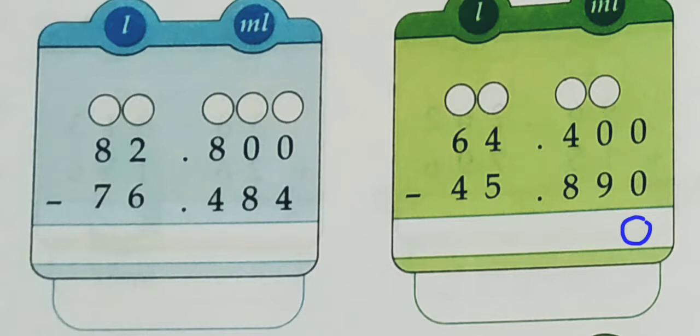So this 0 needs one borrow, so it will take one borrow from this 4. But this 4 is also small, because the number that we have to subtract from 4 is 8. So first we have to make this 4 bigger, so it will take one borrow from this 4.